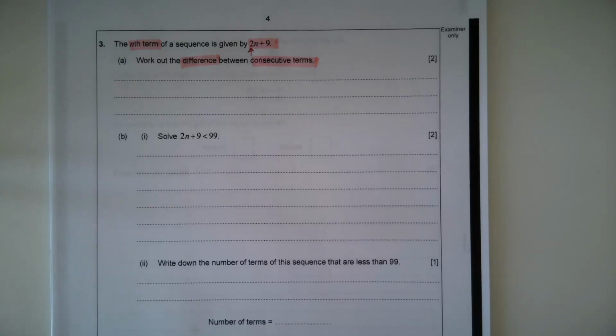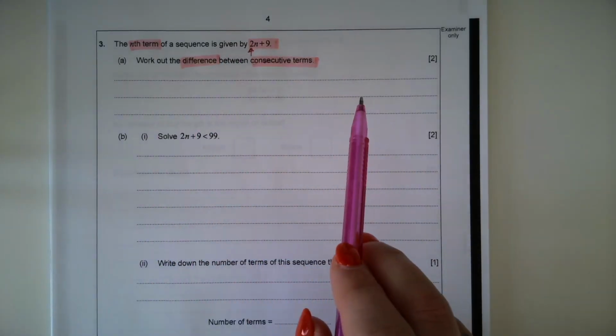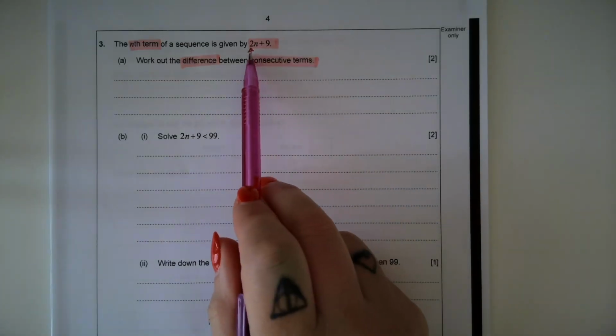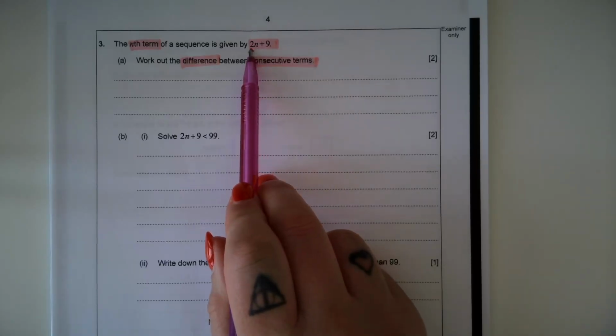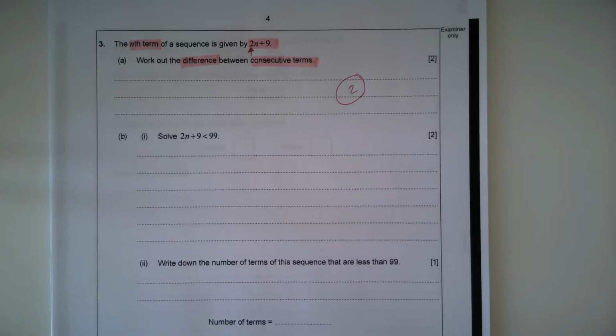Okay, so n is its position in the sequence. So for term 1, n would be 1, term 2, n would be 2, but the number in front tells you what's happening to get from one term to the next, that term to term rule. So the difference between consecutive terms is going to be 2. So we're going to write our difference is 2.